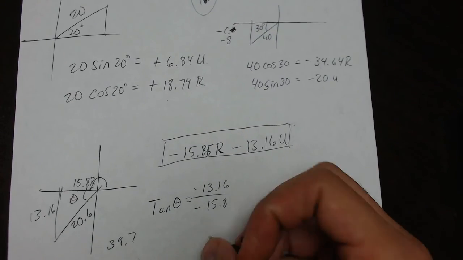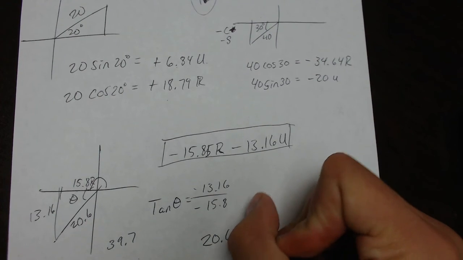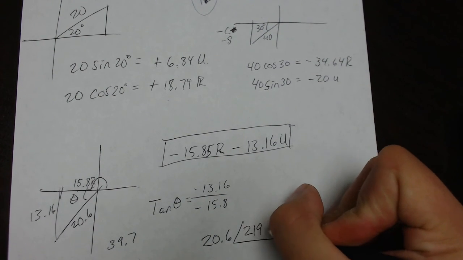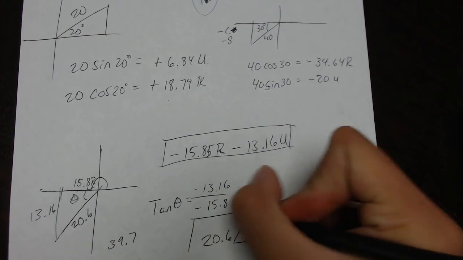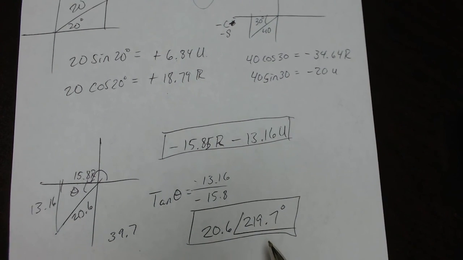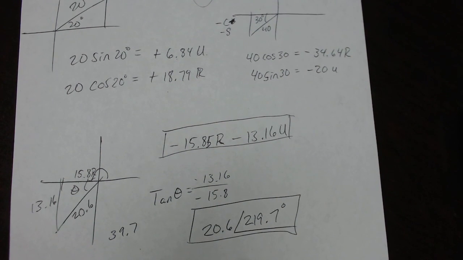So the final answer here is going to be 20.6 at an angle of 219.7 degrees. And again, that's only if they want you to put your final answer in polar coordinates. That's it for addition of vectors.